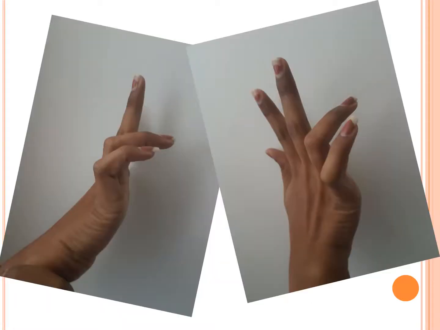This is a picture of minimal claw hand, which is seen in a high lesion of the ulnar nerve. It is usually seen when a person is asked to extend all their fingers. There is an extension of the metacarpophalangeal joints due to the absence of the medial two lumbricals. There is no flexion of the distal interphalangeal joints due to the absence of the flexor digitorum profundus.